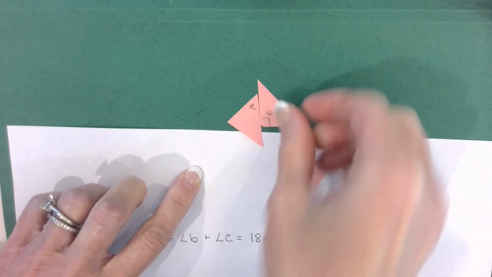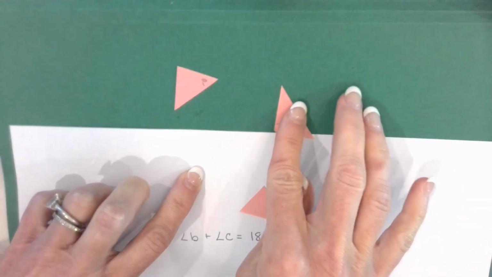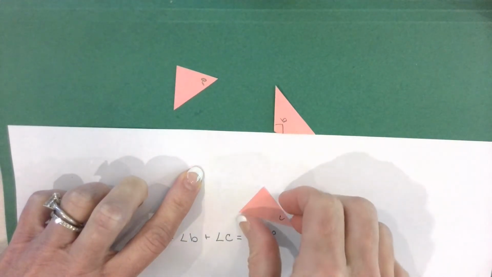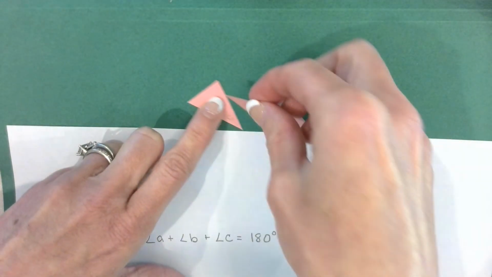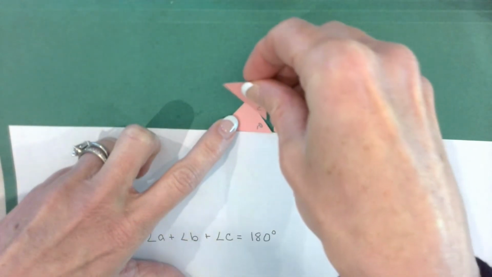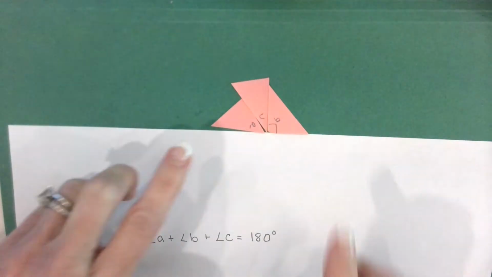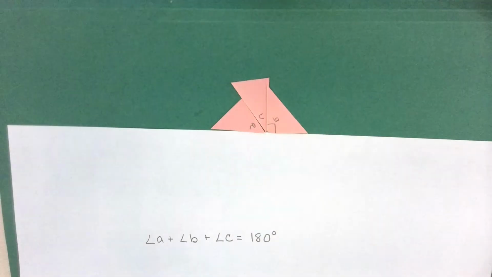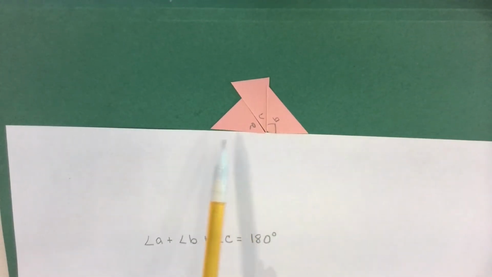All right. Now, here is the key. We are going to take these angles that we have cut, and we are going to line them up against this sheet of paper. Now, if you notice, these three angles come together to form a straight line.